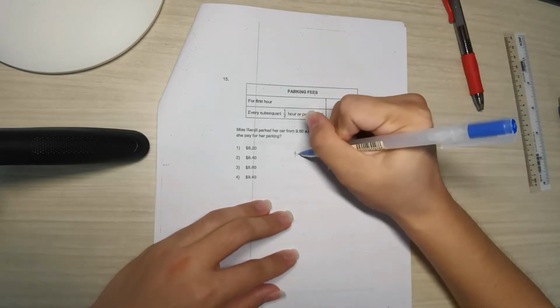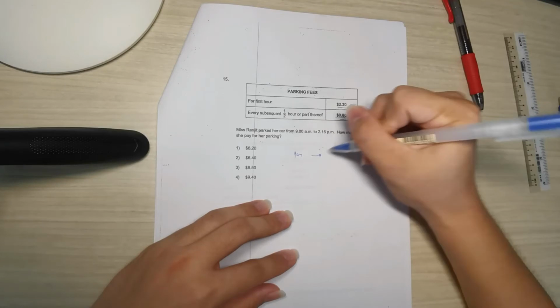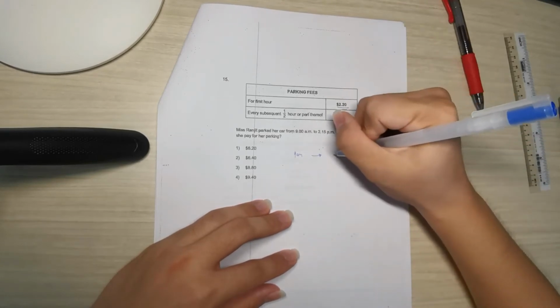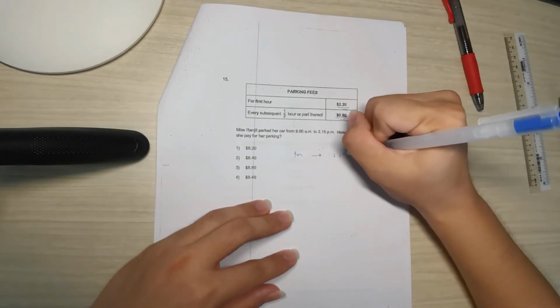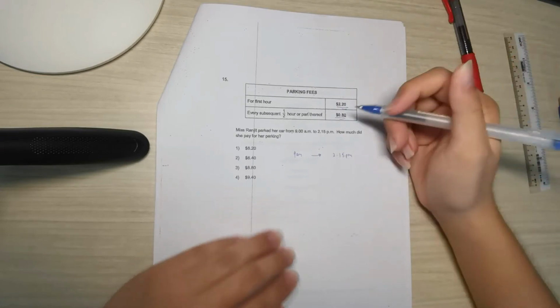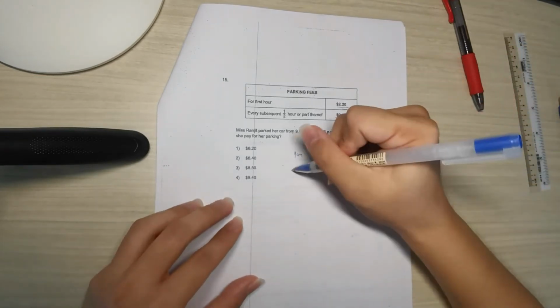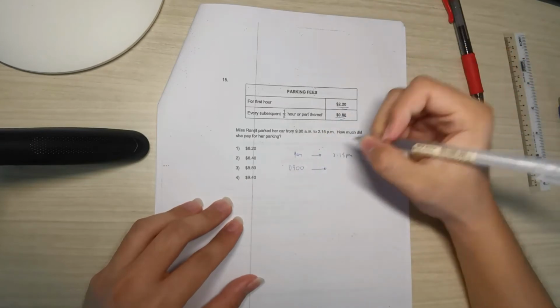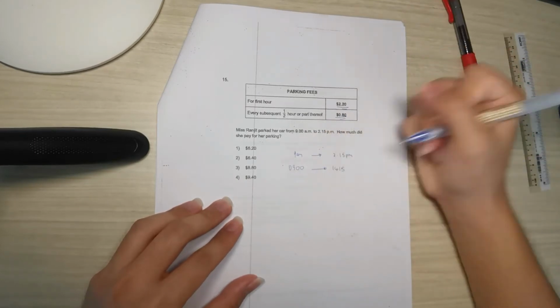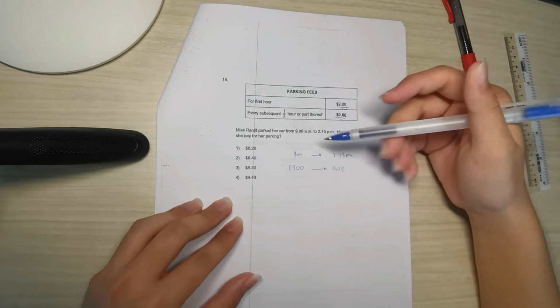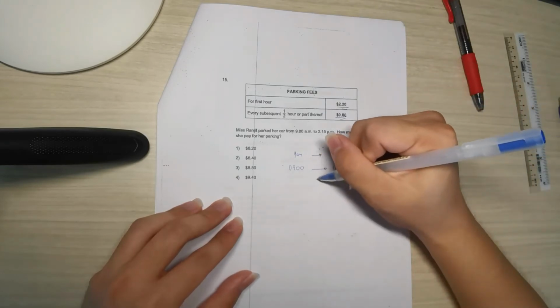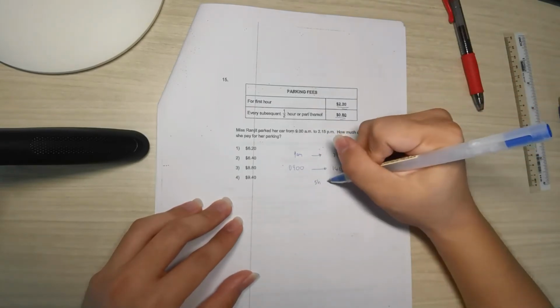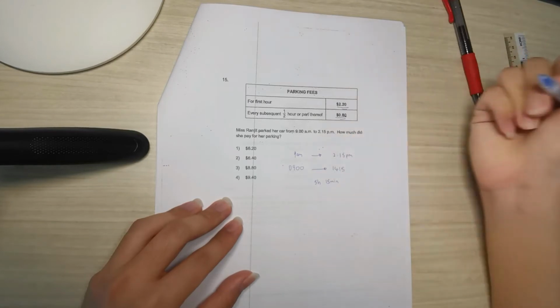So from 9 AM to 2:15 PM. Some people like to write in the 24 hours format. I also like to do that, so I think it's clearer. So with this, you can tell that it's actually around 5 hours and 15 minutes.